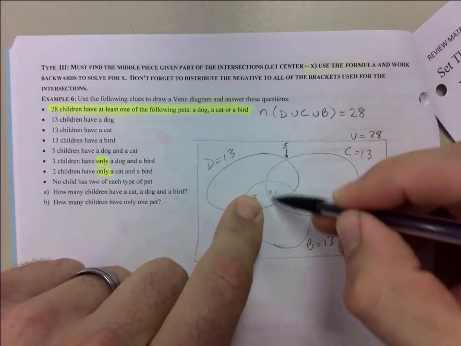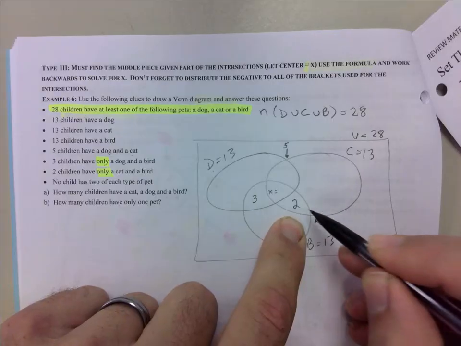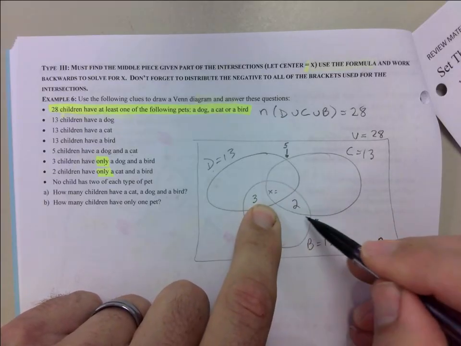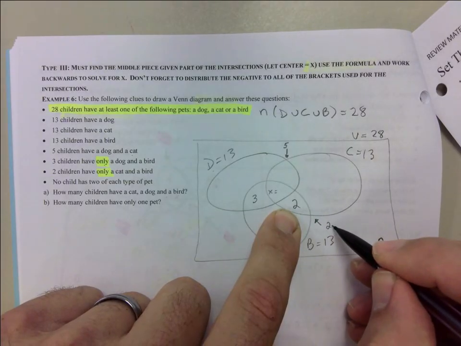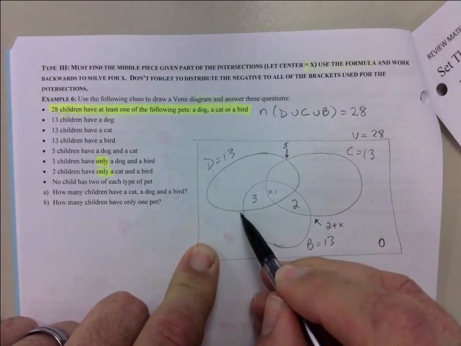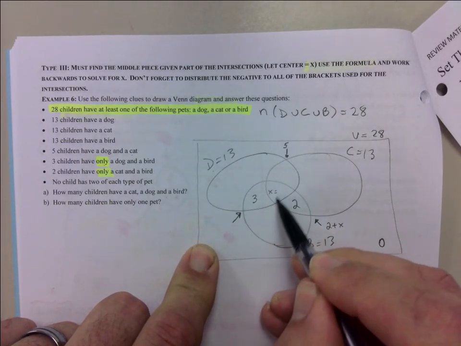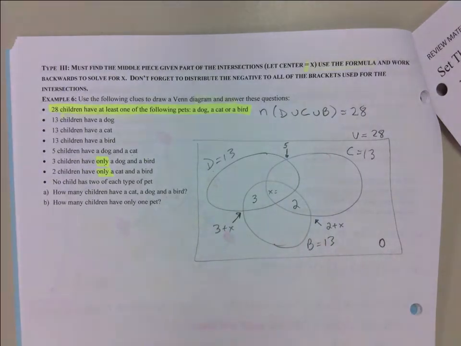5 is the intersection here, correct? How would we refer to this part right here? We can't say 2. We have to say 2 plus x. And this intersection here is 3 plus x. You guessed it. So we still are able to write the intersection, but now in terms of x.